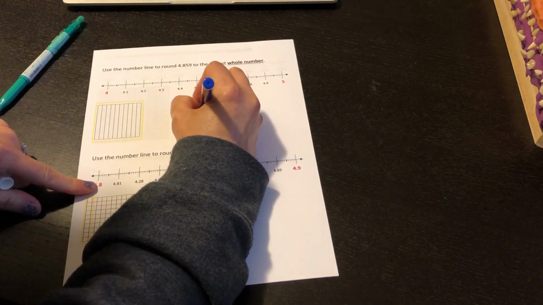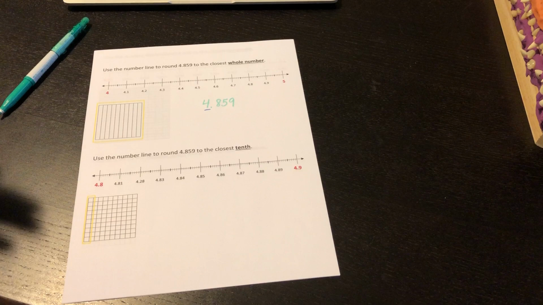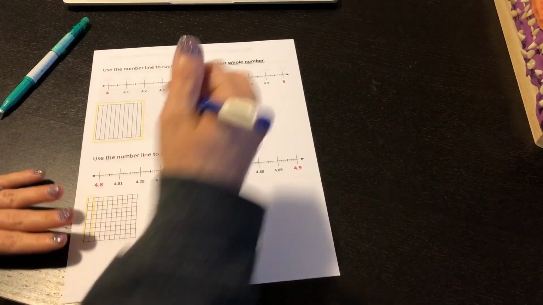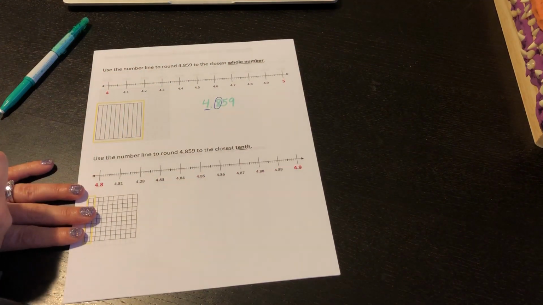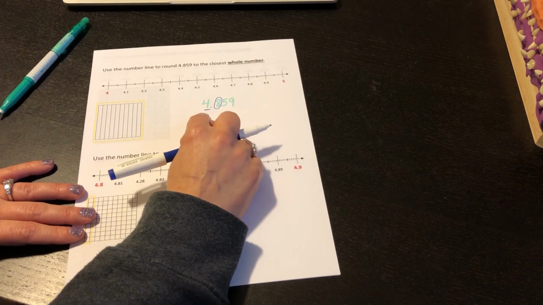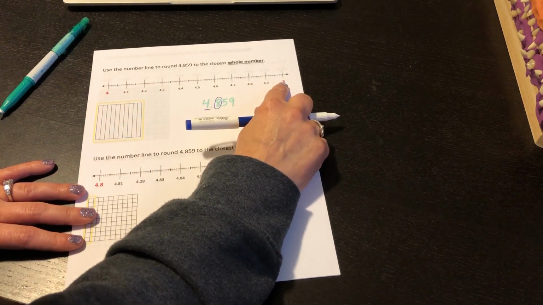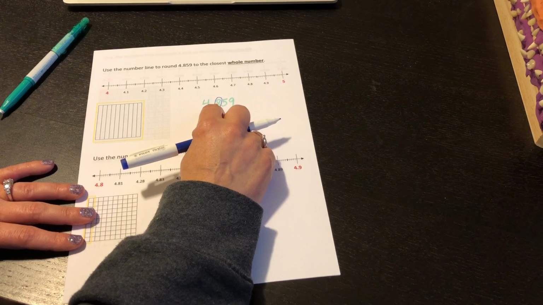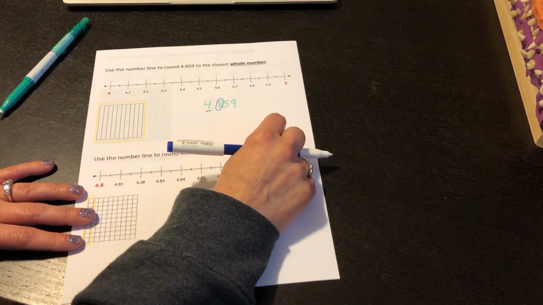Well, here's the whole place. And remember, we always underline what we called our focus or our rounding place. Then we circle the digit to the right. Now, we've got to think about the value of that digit, in order to decide: are we going to stay at 4 or round up to 5? Is the value of that digit large enough to justify one more whole?